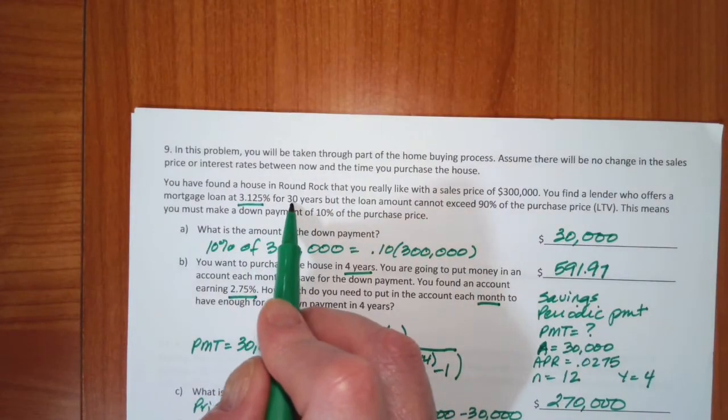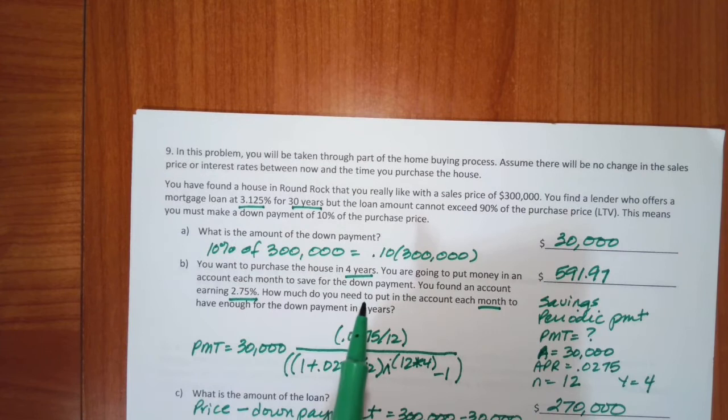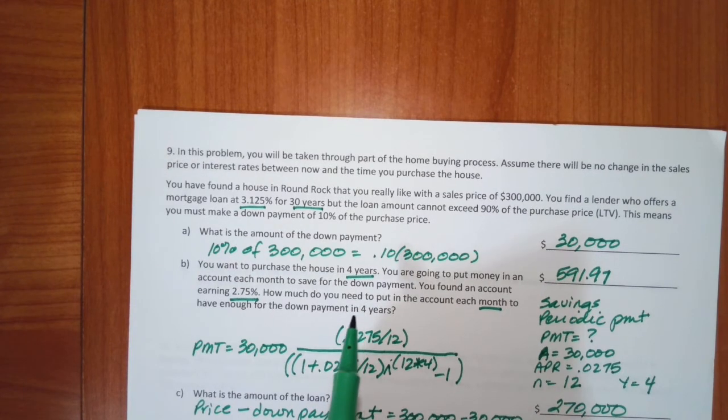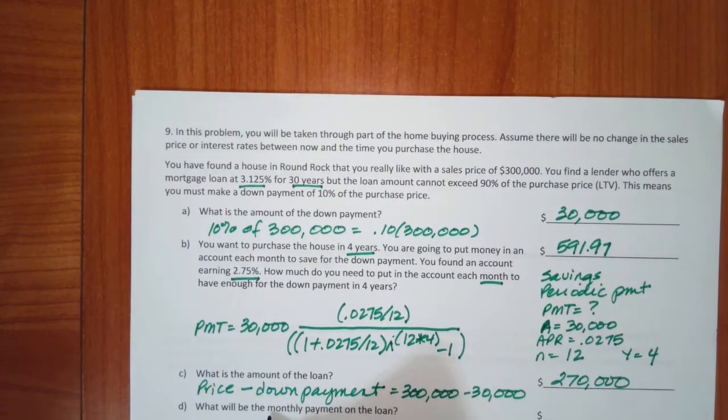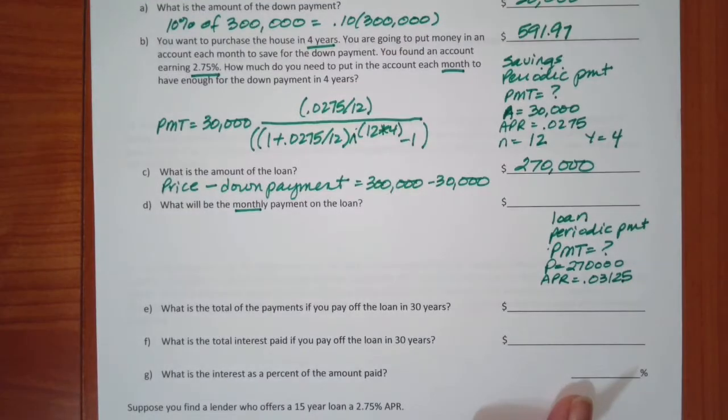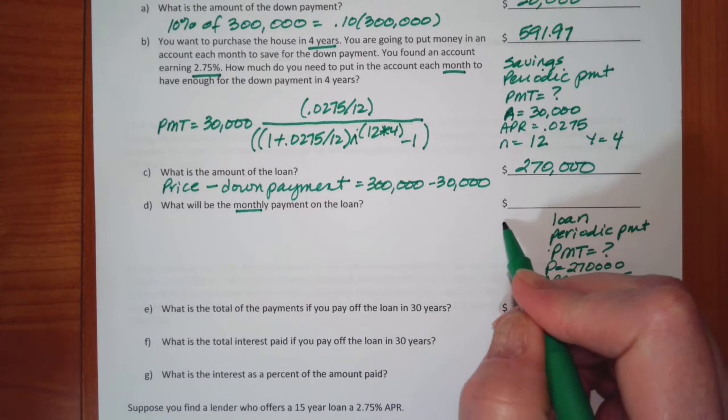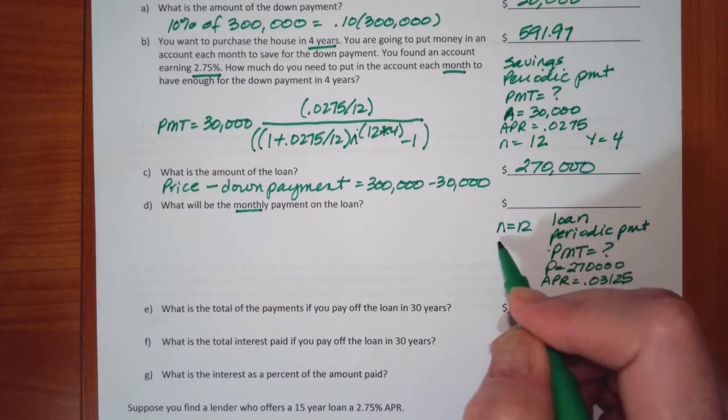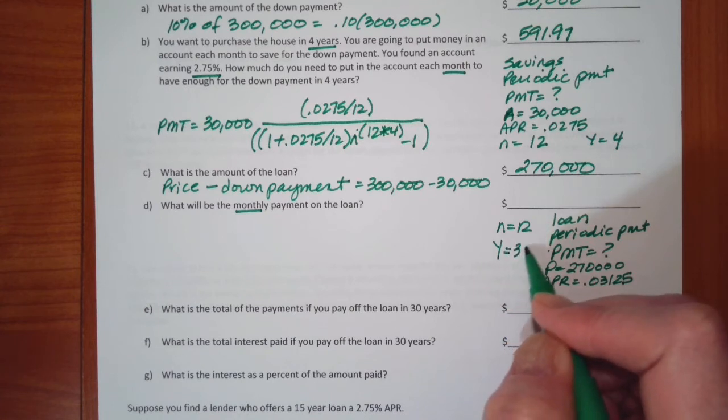It is a 30-year loan. And it is a monthly payment. Okay, so N equals 12 and Y equals 30.